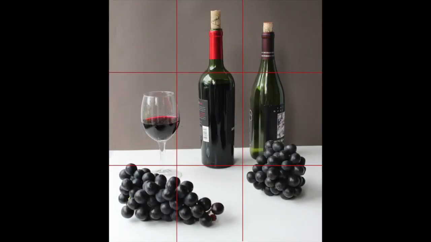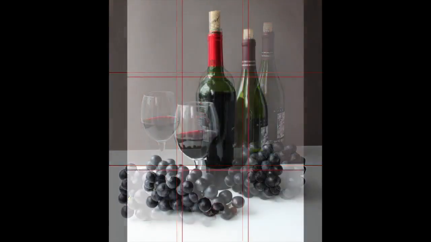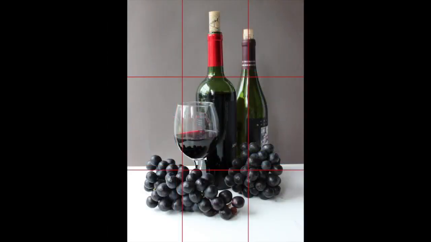In our first composition, we can see that there aren't really any elements that are lining up with any of the division lines that are dividing the picture plane into thirds. The line that divides the table from the background is close, but not quite on the line. In our second example, we can see that we do have some elements that are lining up with the rule of thirds. The wine bottle with the purple label is in alignment with one of the lines, and the line where the table meets the background is very close.